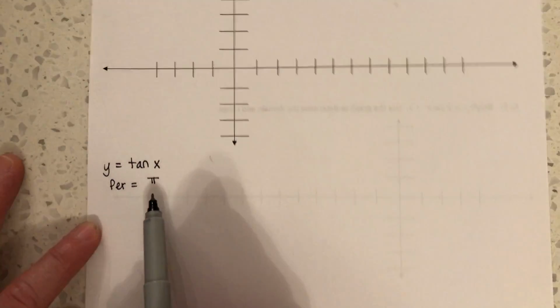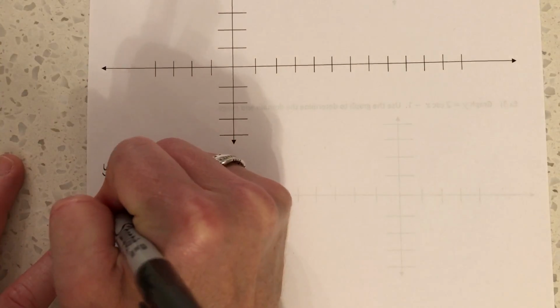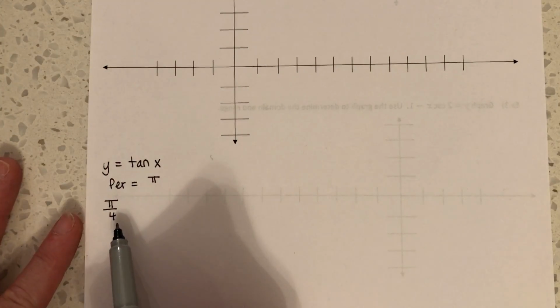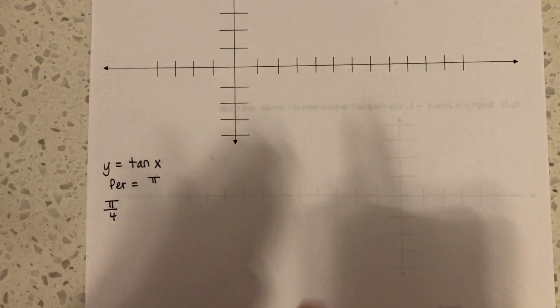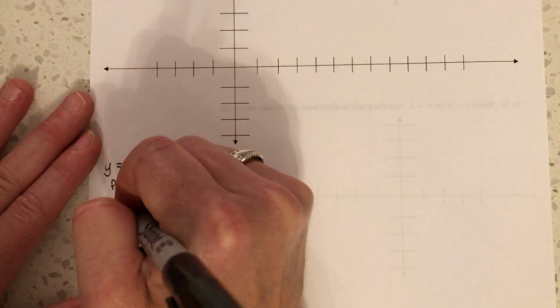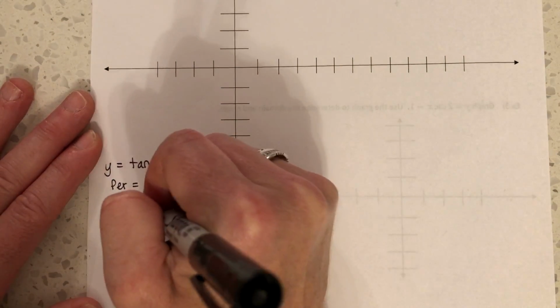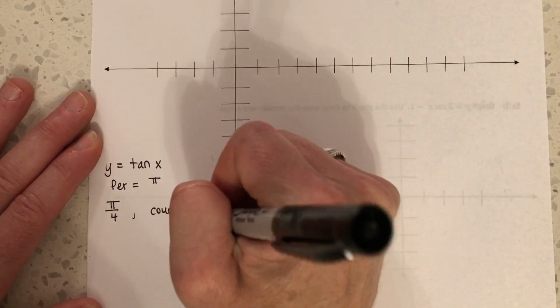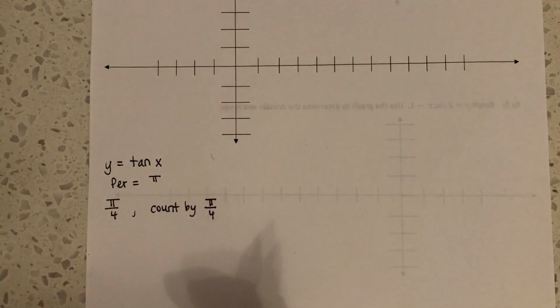So if you take his period and divide it by 4, that means that we were counting by increments of pi over 4 on each one of those subintervals. So you should be counting by pi over 4. Okay, that's on the original graph.